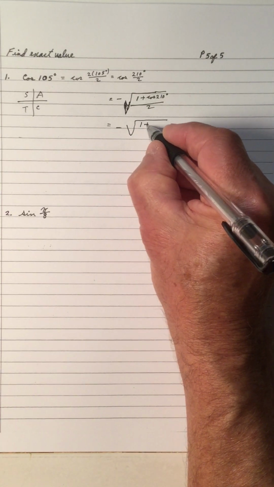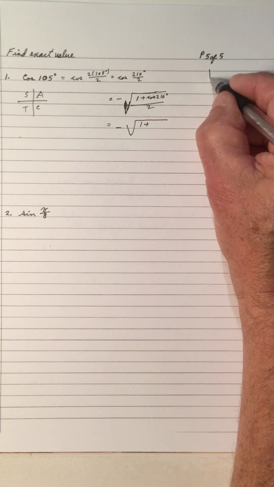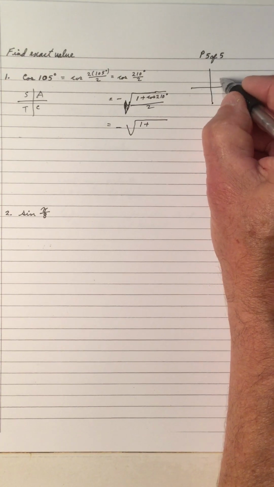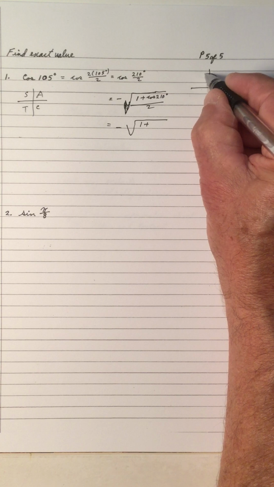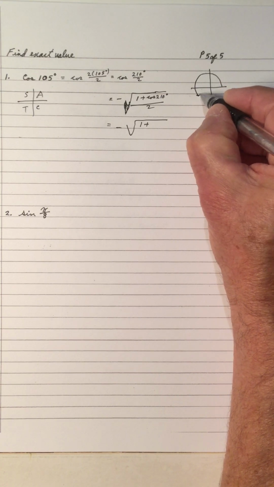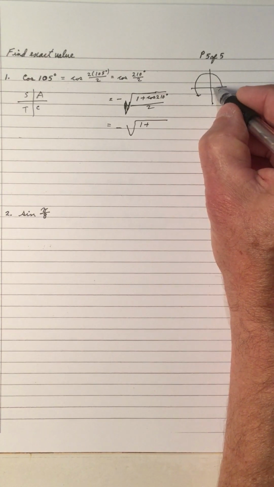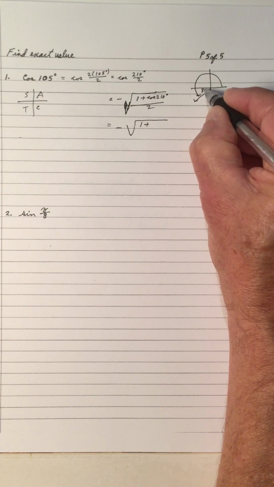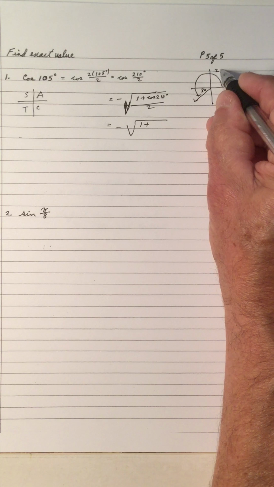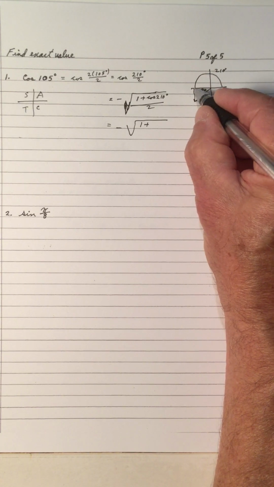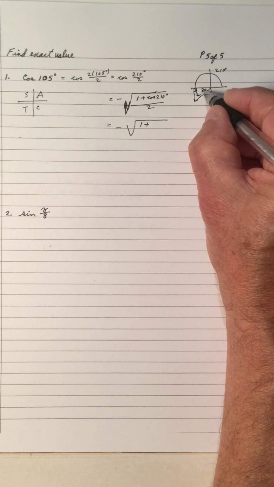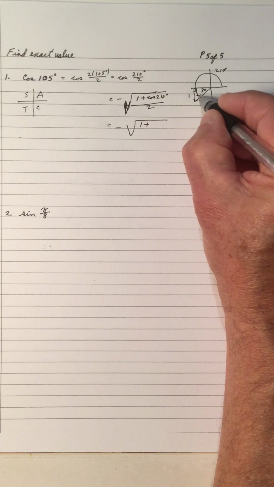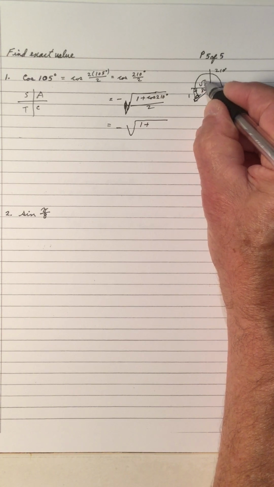So it's negative. And we've got a root sign. So 1 plus, and let's look at 210. 210 degrees, it's 180 as far as here. So 210 is 180 plus 30. So there we are with the 30 degrees, so that's a 210 degree rotation. And perpendicular, so that's 30. So that's a 1. This is a 60, so that's a root 3.